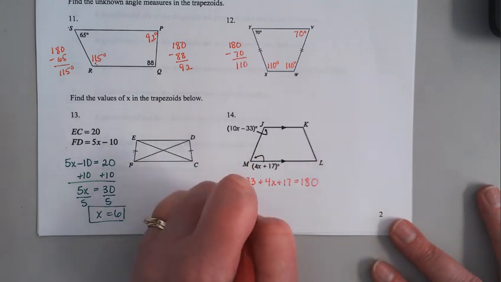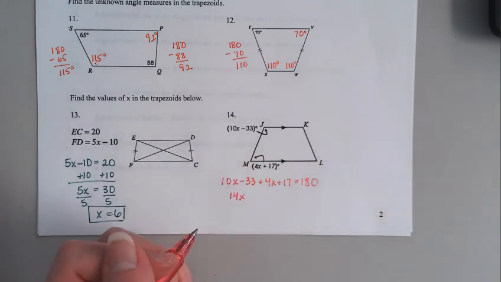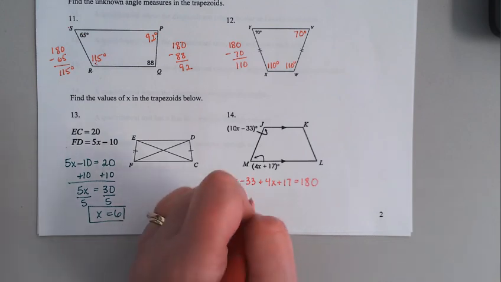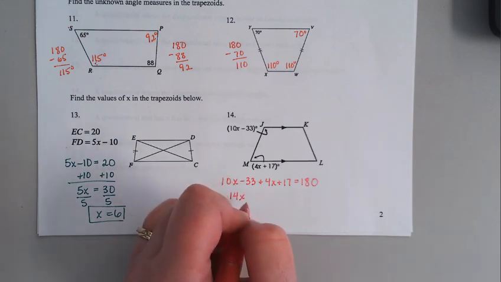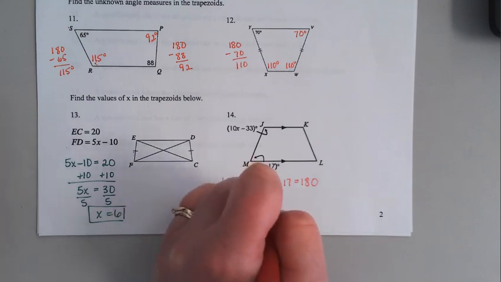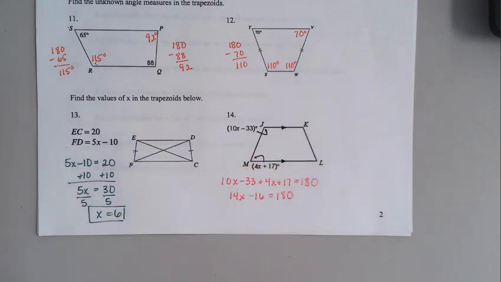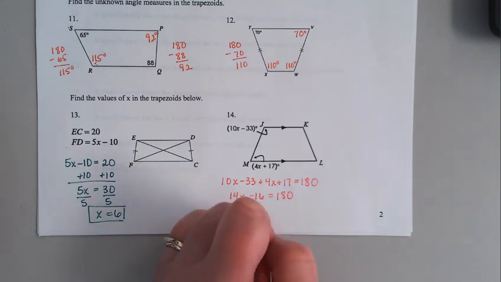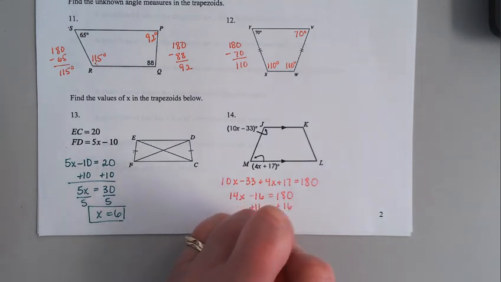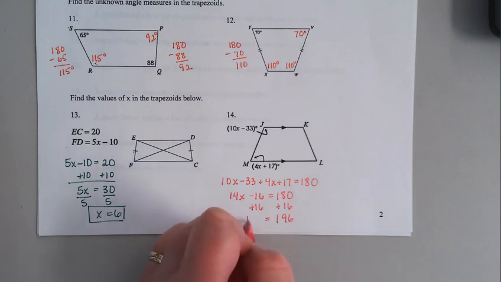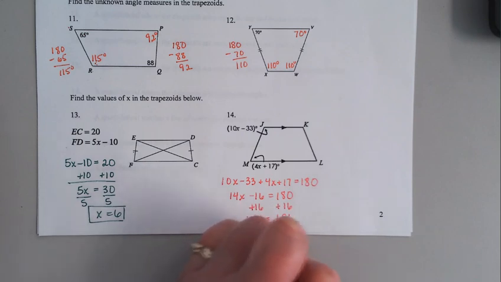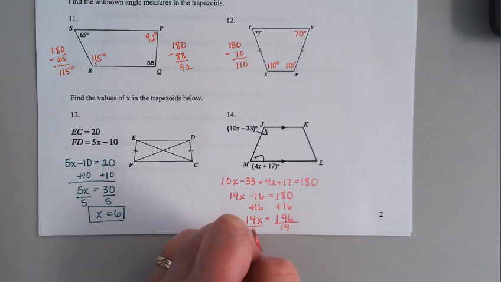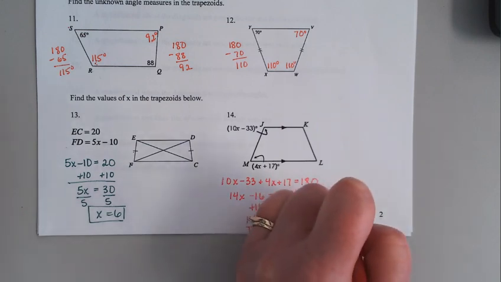So 14x, negative 33 plus 17, I believe is negative 16, equals 180. So let's add 16 to 180, and that's 196. We're going to be dividing by 14, and that is 14.